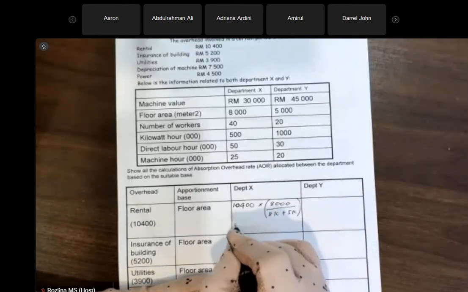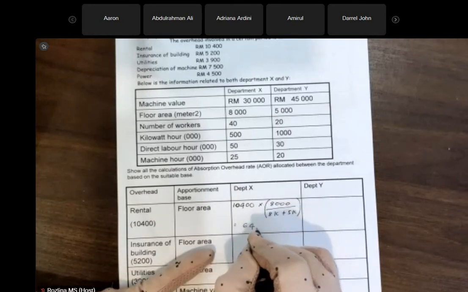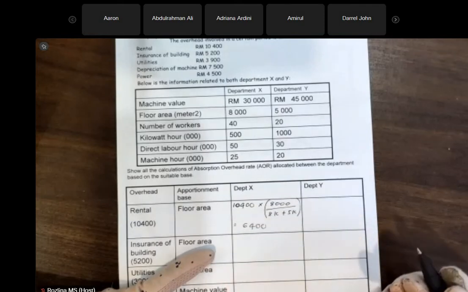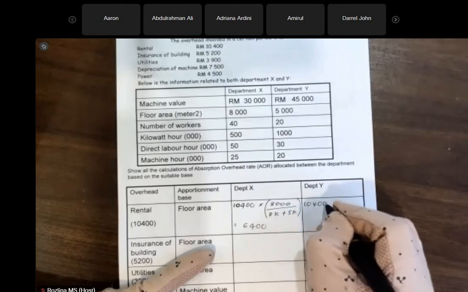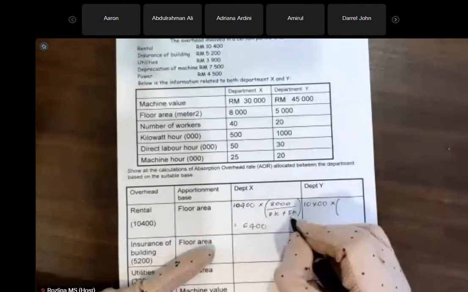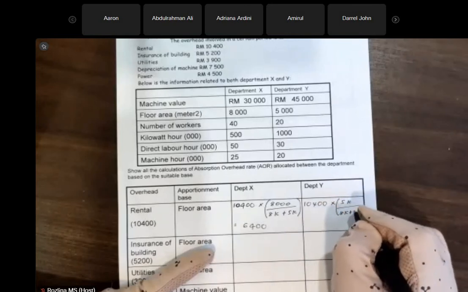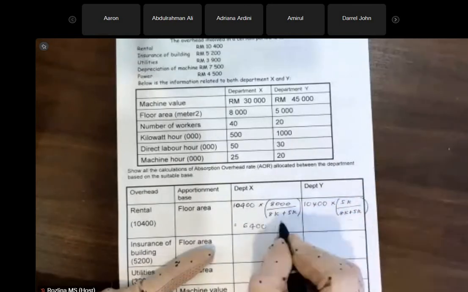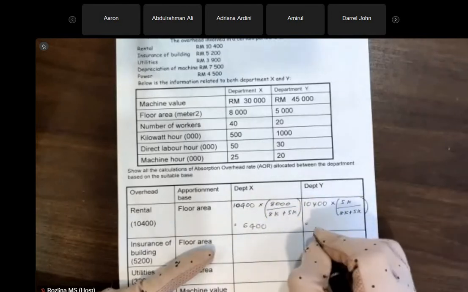Then you will get the answer, 6,400. Simple, right? For this one, it takes the other portion, 5,000 from earlier. It is better you count first, then you can go faster.